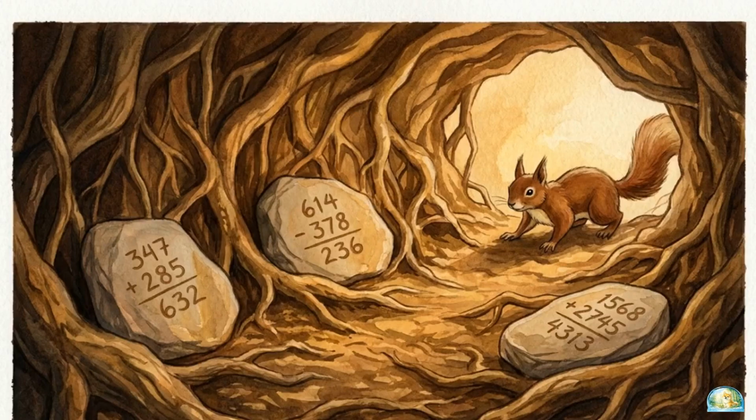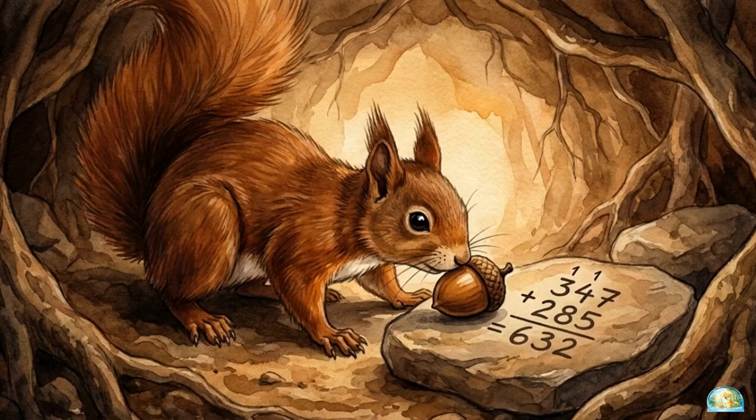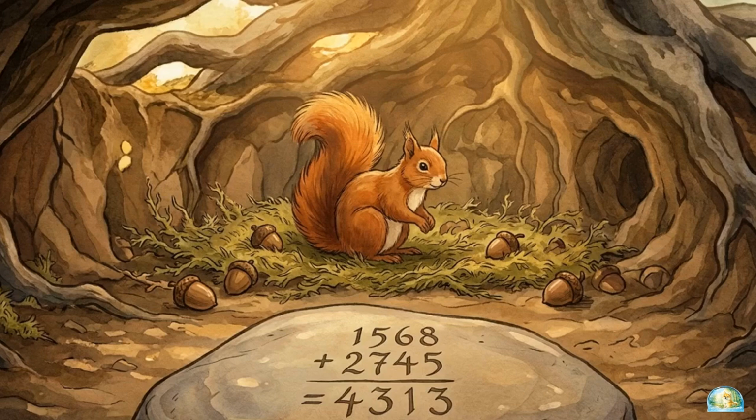Align digits by place. Work from the ones column to the left. Regroup whenever 10 units in one place are exchanged for 1 unit in the next place. Mastering these mechanics transforms complex, multi-digit calculations into a reliable series of simple, highly predictable steps.